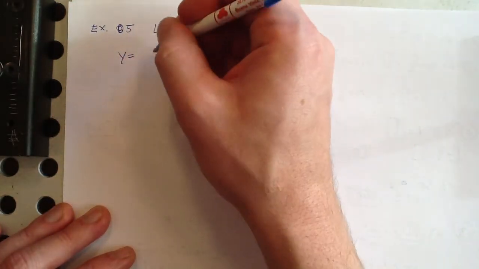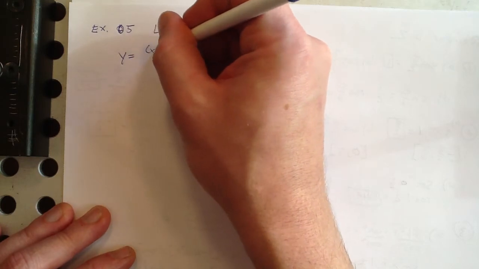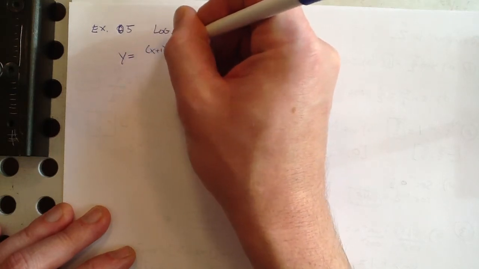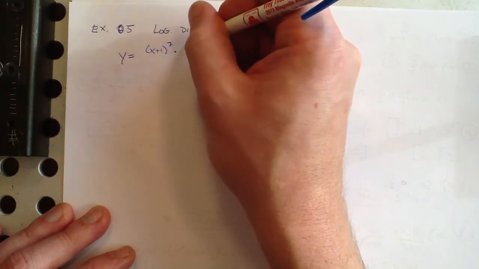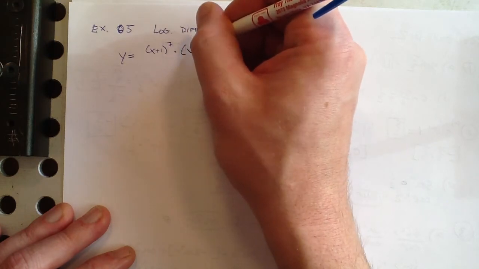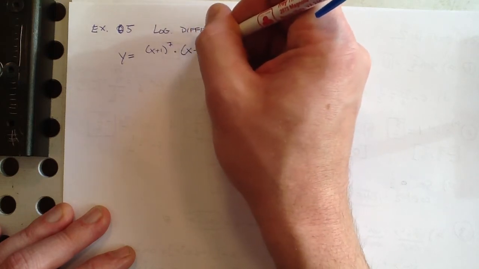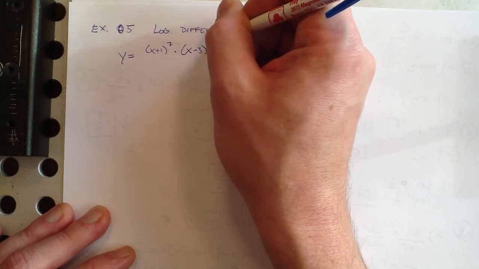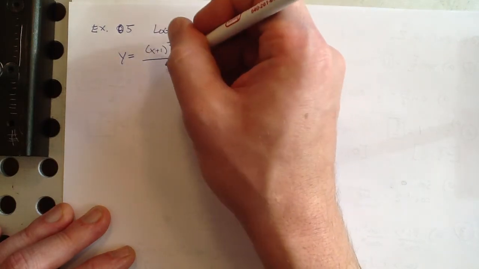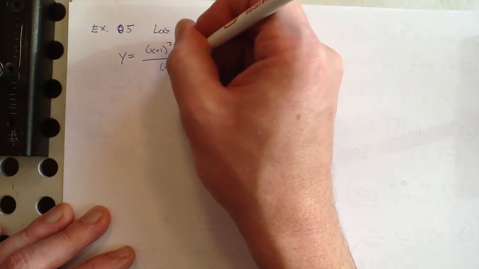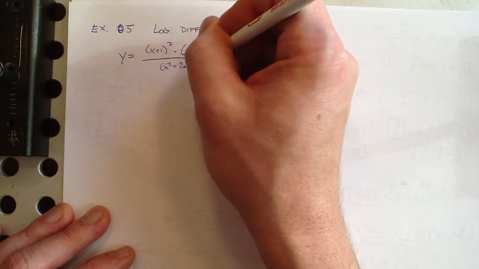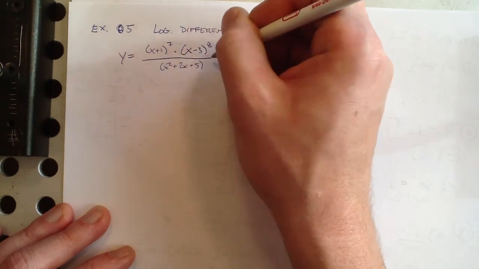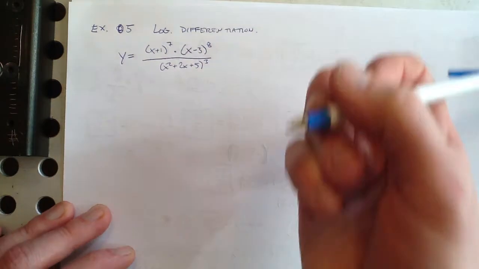Y equals x plus 1 to the 7th times x minus 3 to the 8th over x squared plus 2x plus 5 to the 3rd.